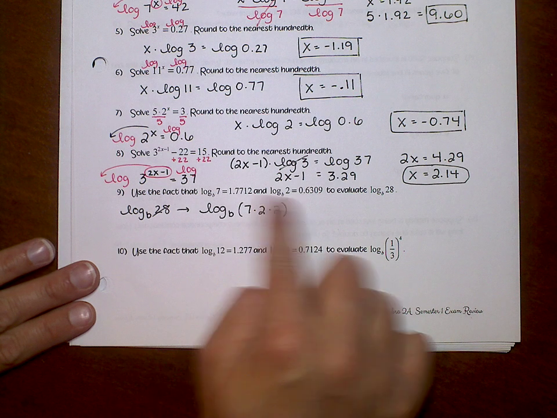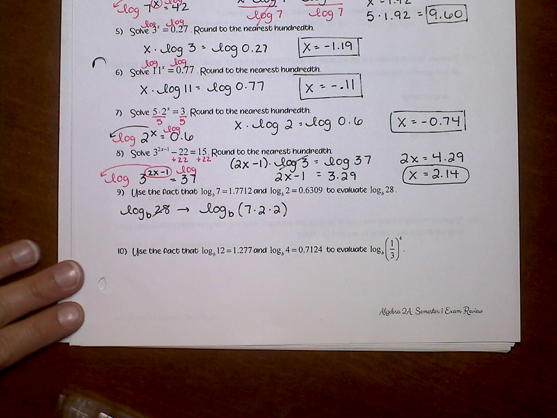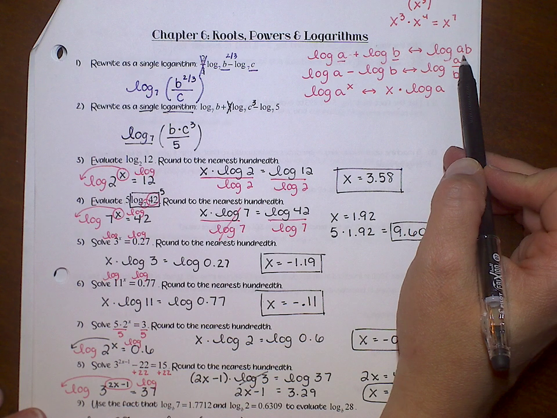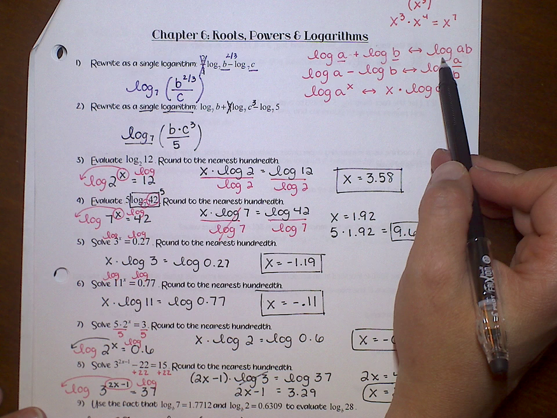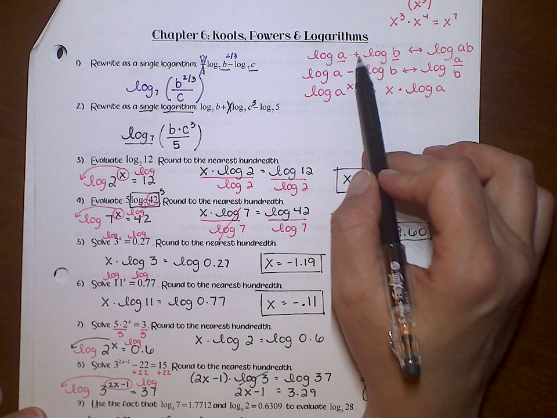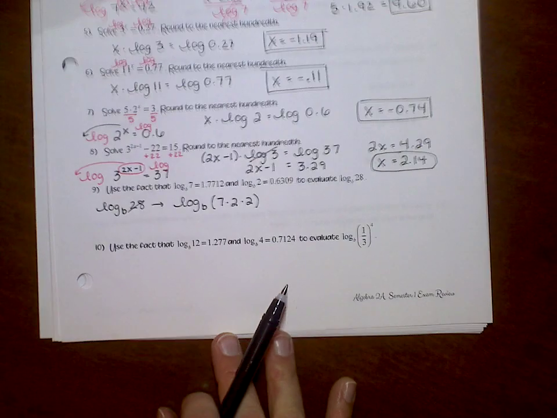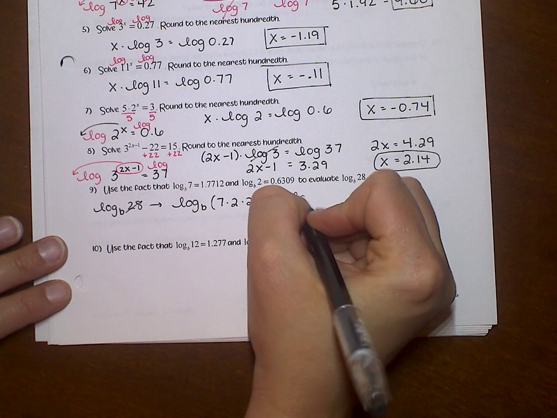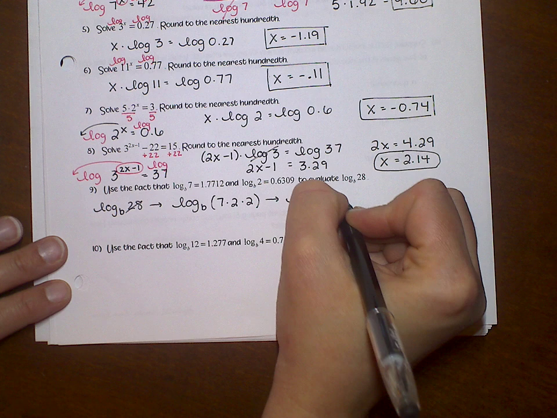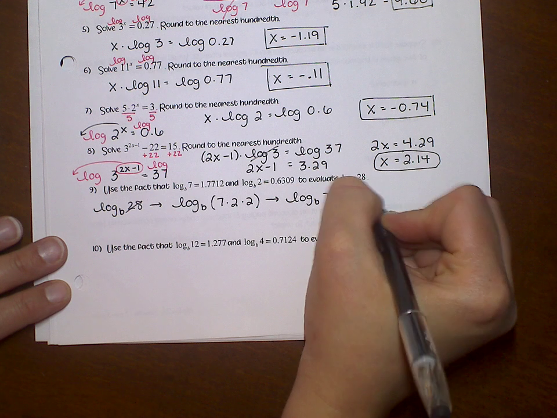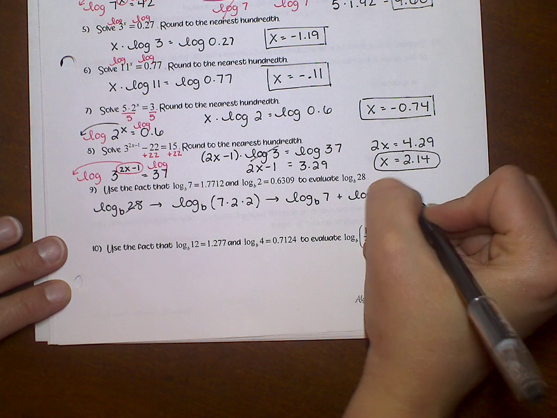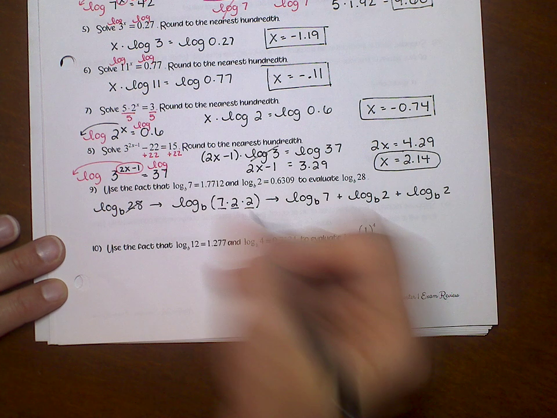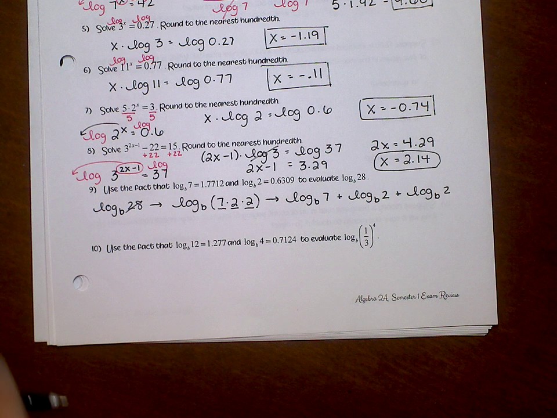Choosing those numbers because those are the numbers I have to work with here. So using this multiplication property, if I'm taking the log of some things that are multiplied together, I can separate that into individual logs using addition. So when I see log of 7 times 2 times 2, I can separate that and say, oh, this is really log base b of 7 plus log base b of 2 plus another log base b of 2. So I took each one of these numbers and gave them their own log, all right? And then I combined those using addition.